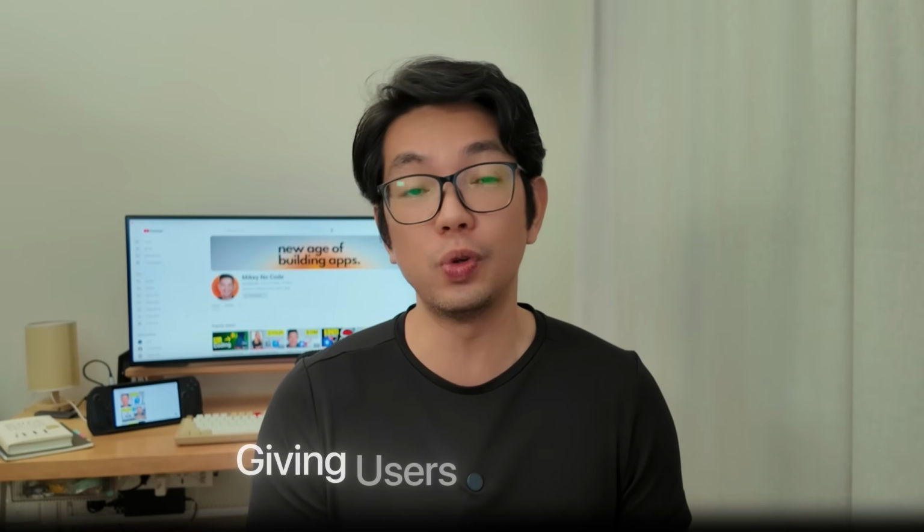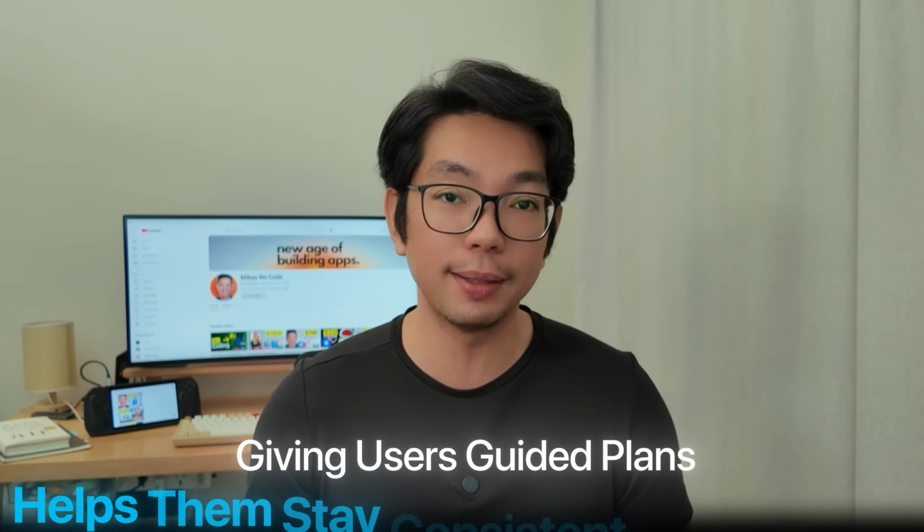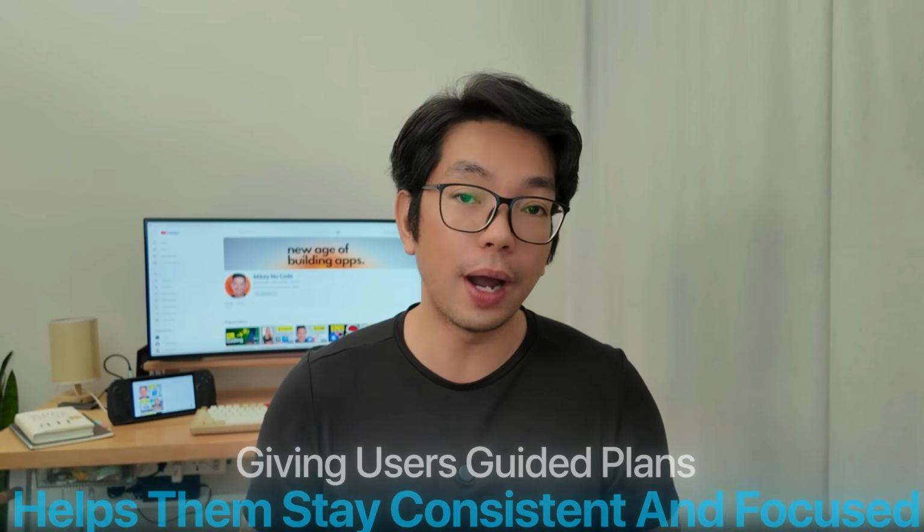All right, so just like what we saw in the last initial walkthrough, the dashboard is starting to look full. But one of the most important features we need is structured study. Not everyone knows where to start when opening up Scripture. There can be a lot of options, so giving users guided plans helps them stay consistent and focused. So here I will be building out the study plan section.